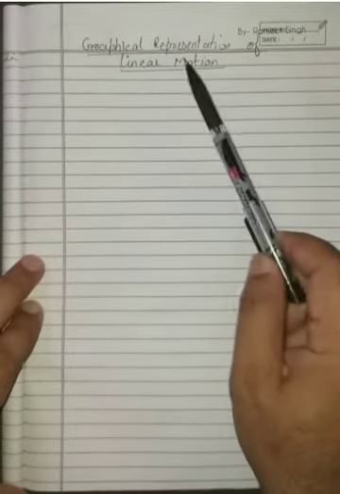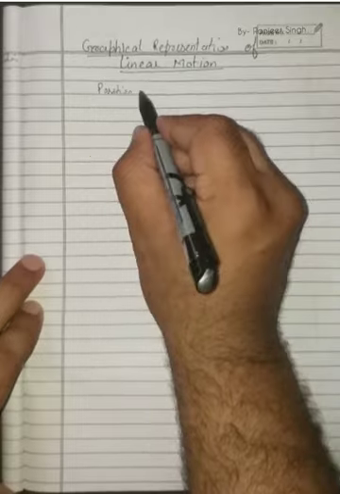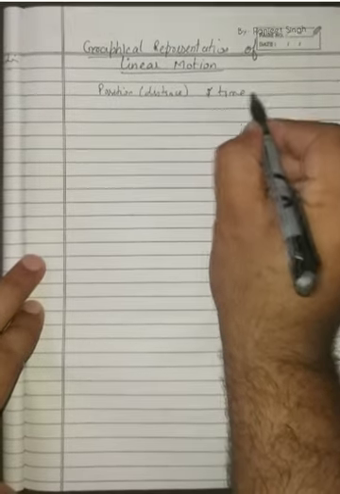Good morning, students. Today our topic is graphical representation of a linear motion. We already know that for the objects in motion, two quantities are always changing. Those two quantities are position, or we can say the distance of the object, and time. It means if more time has elapsed, then more distance is covered. Or sometimes during the motion, the speed may also change.